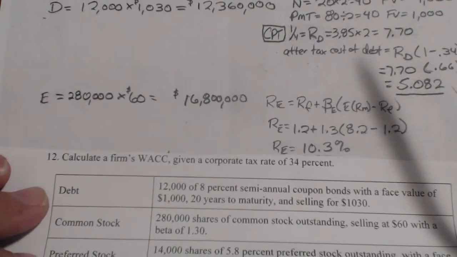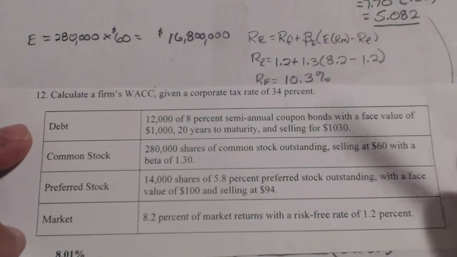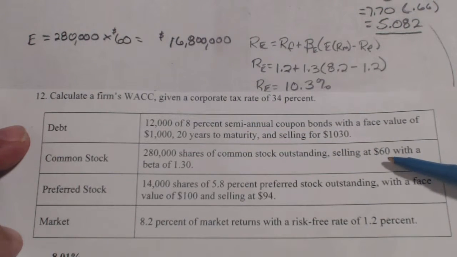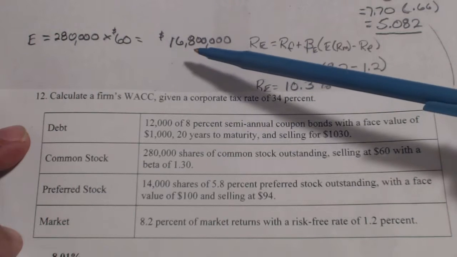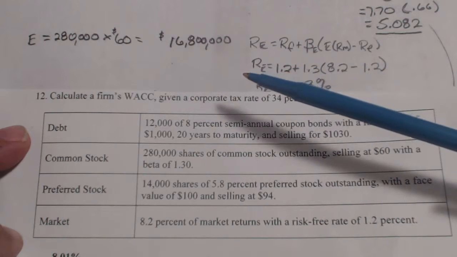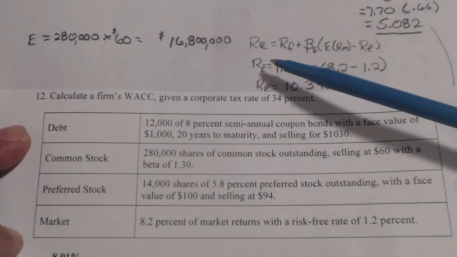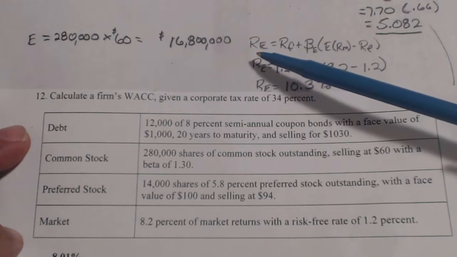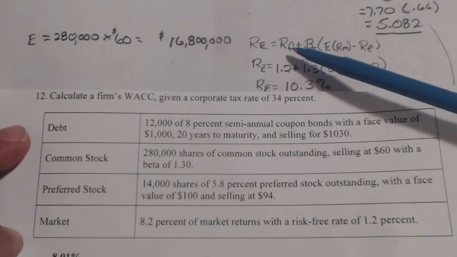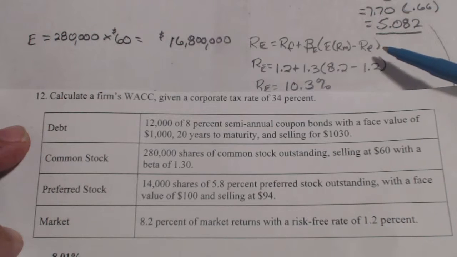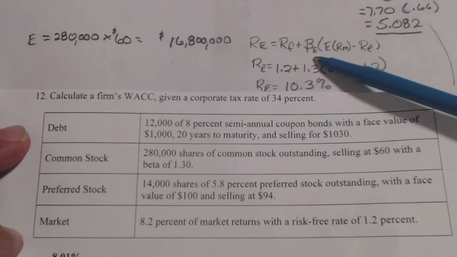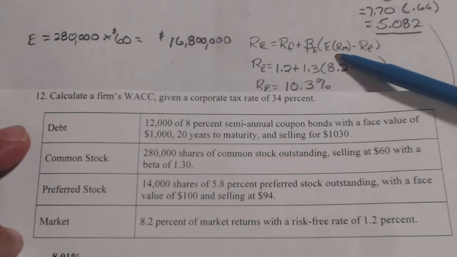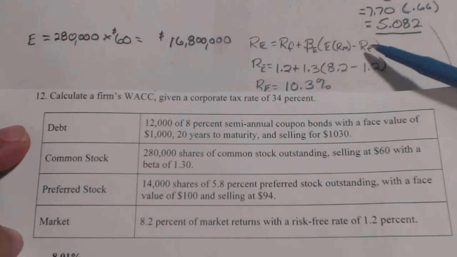Now equity. They give you all the information you need. They told you there's 280,000 shares at a current selling price of $60 a share, so 280,000 times 60 is 16,800,000 for the current market value. Now remember, you're using the SML/CAPM formula, which is RE equals the risk-free rate plus beta, sometimes you can have beta on the other side, whichever way you want to do it, times the expected rate of return for the market minus the risk-free rate.